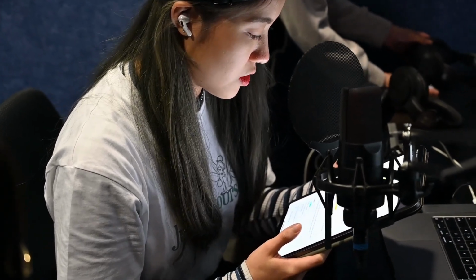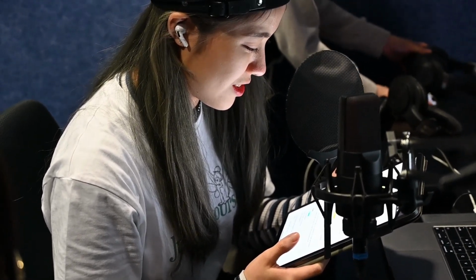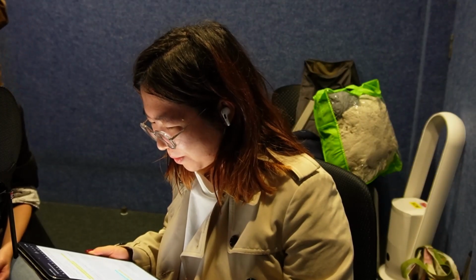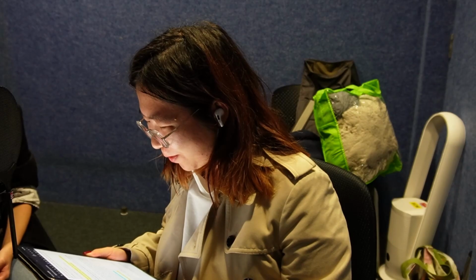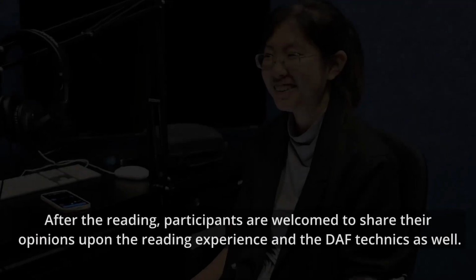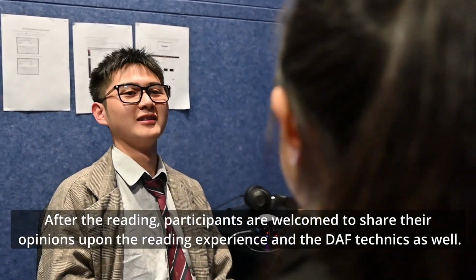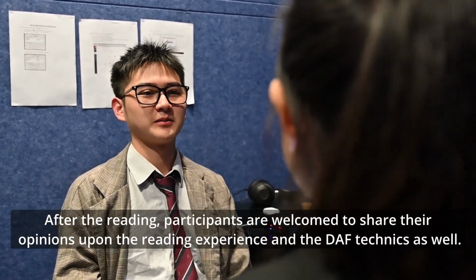The definition reads: disruption of the normal rhythmic flow and rate of speech, as well as blocking and word avoidance or substitution. The speech disfluency. After the reading, participants are welcome to share their opinions upon the reading experience and the DAF techniques as well.